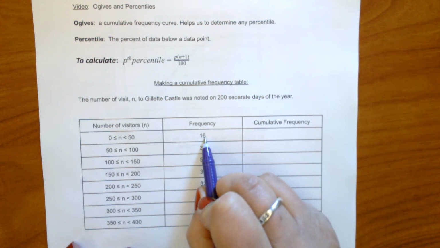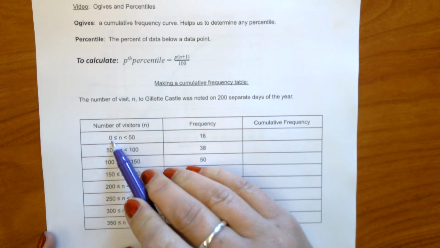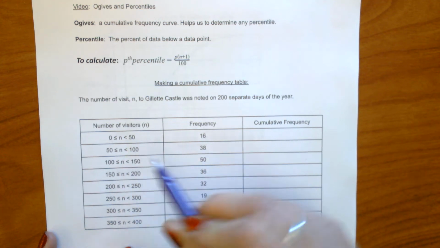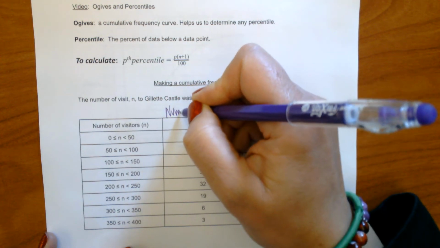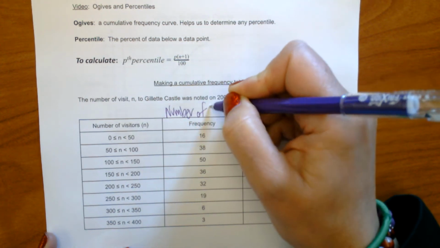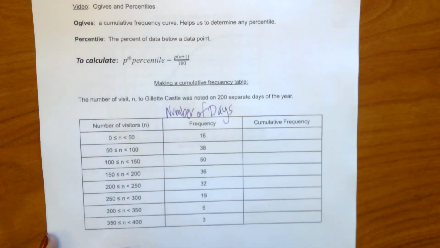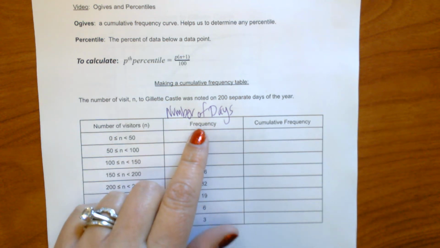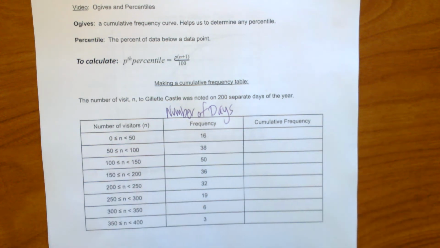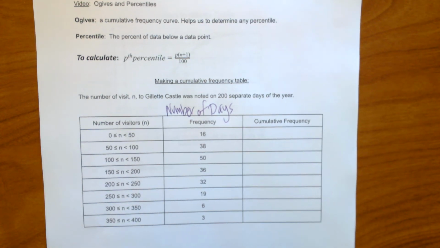There were 16 days where there were between 0 and 50 visitors. So, number of days. Please write this down. It is really easier to understand what's happening with cumulative frequency and the ogive if we write down number of days instead of the word frequency, and that's how I'm going to be referring to it.